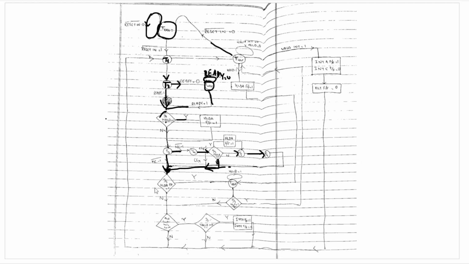After this path, the hold flip-flop, that is the HLDA flip-flop, is checked again to see whether it is equal to 1 or not. If it is equal to 1, it enters the T hold state and remains in this T hold state as long as hold is equal to 1. If hold is not equal to 1, it will exit this T hold state. Here we check for the last machine cycle. In each instruction there can be a number of machine cycles.